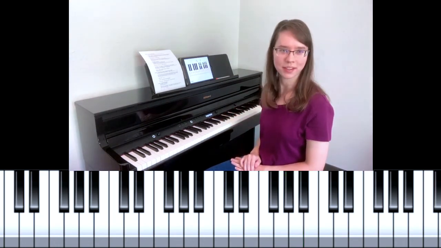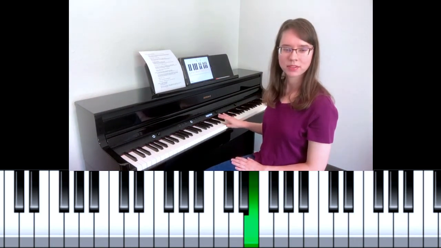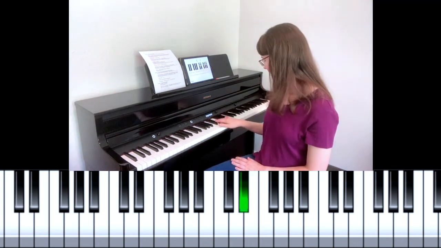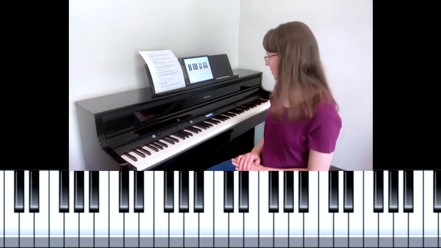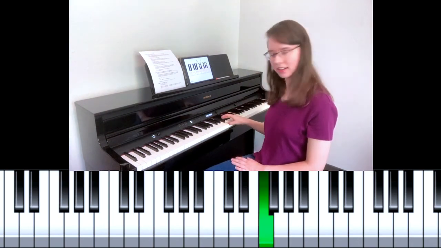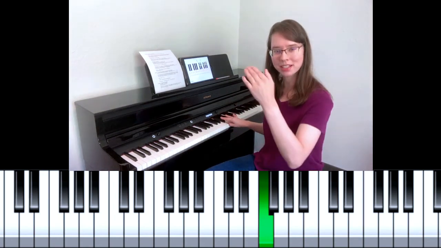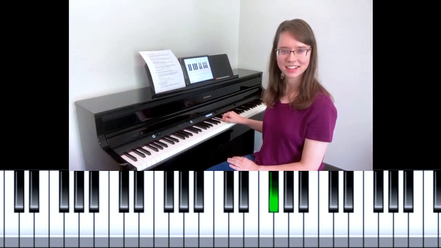Let's find an E flat. So for an E flat, we take our E, we go to the left one black key, and we get an E flat. And one more, let's take an F sharp. So for an F sharp, we find our white key F, and we move one key to the right because sharp means move to the right, and we get an F sharp right there.